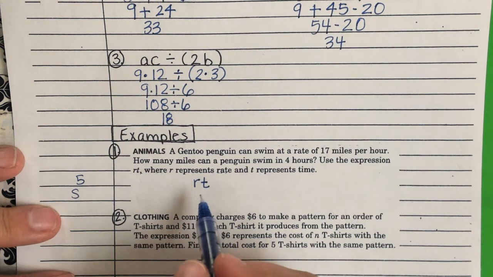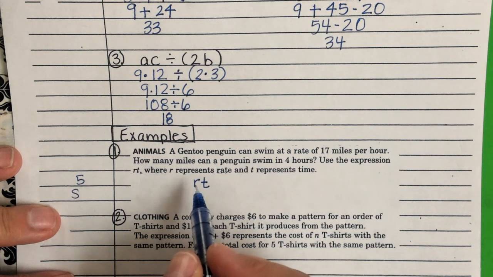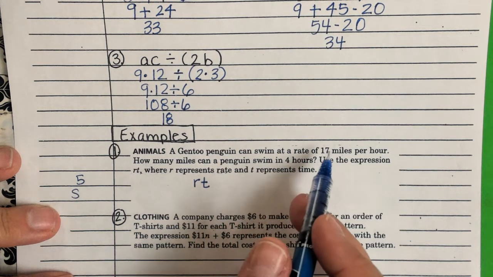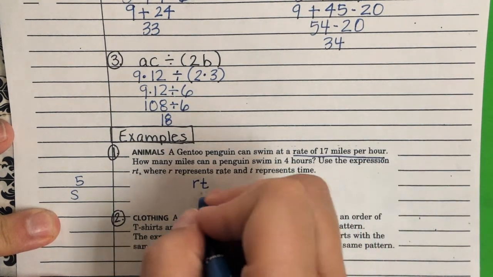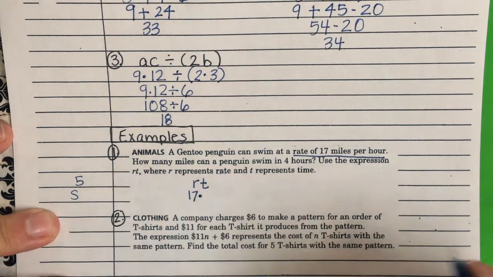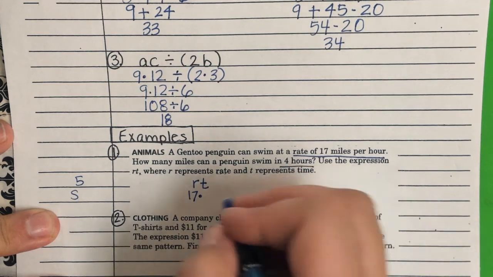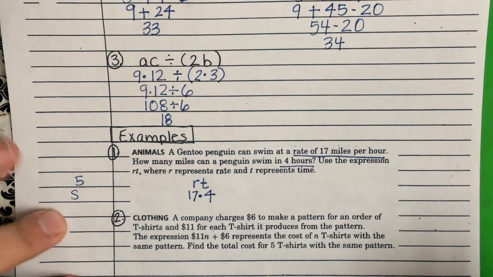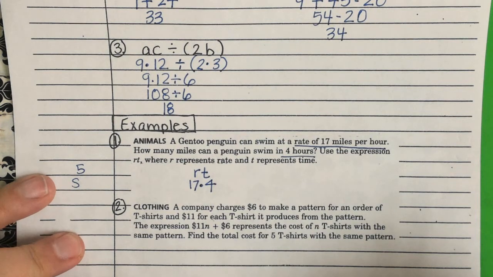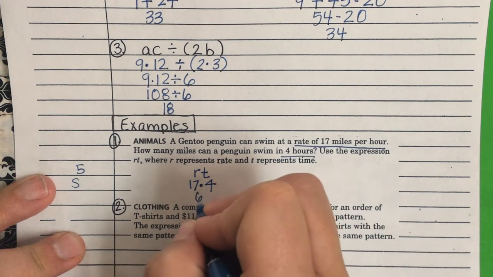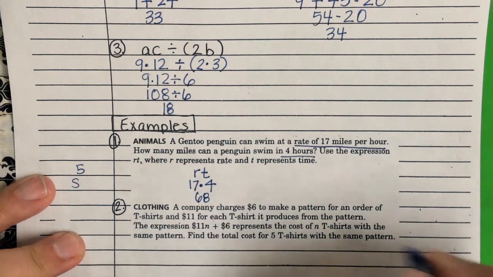Alright, so let's look at this. We've got rate times time. What is our rate? Here it tells us rate of 17 miles per hour. So we've got 17, and the time is 4 hours. So what is 17 times 4? I'll give you a second. 68. 68 what? 68 miles.